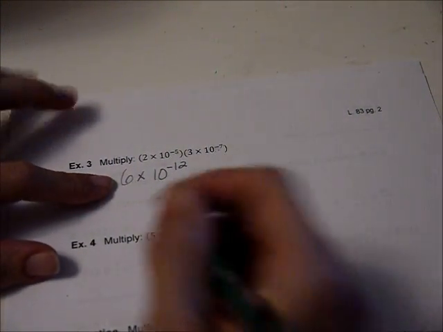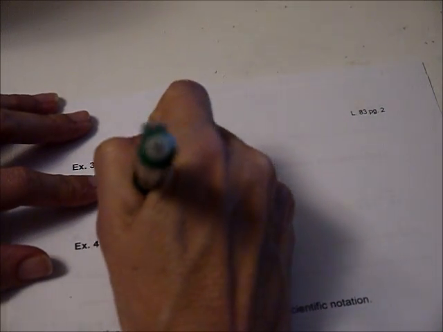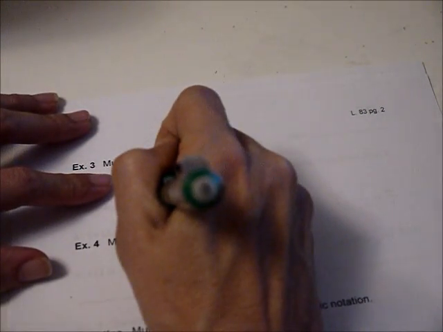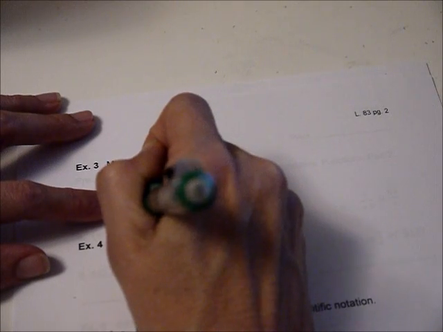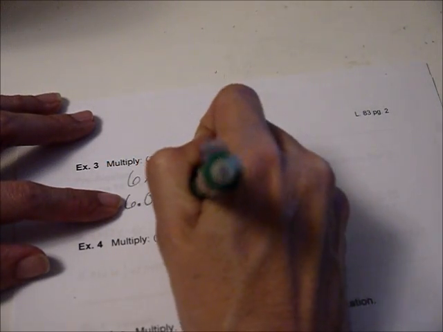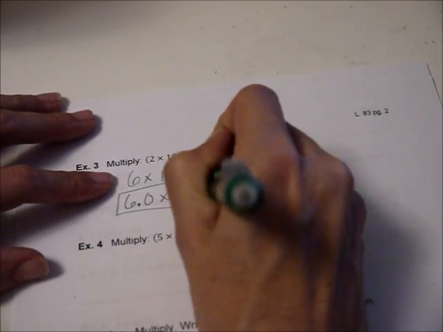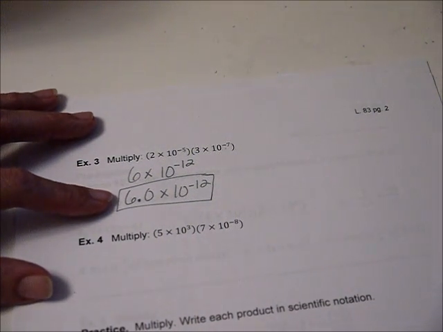Now to make it look more like proper scientific notation, we would give it the decimal and the 0 and just go ahead and do it. 6.0 times 10 to the negative 12.